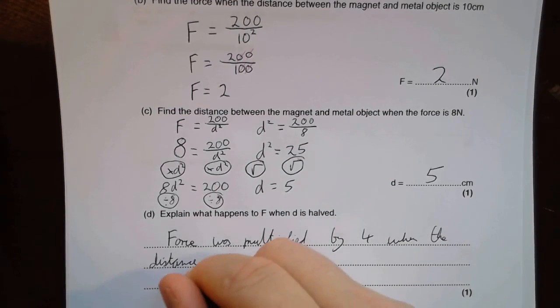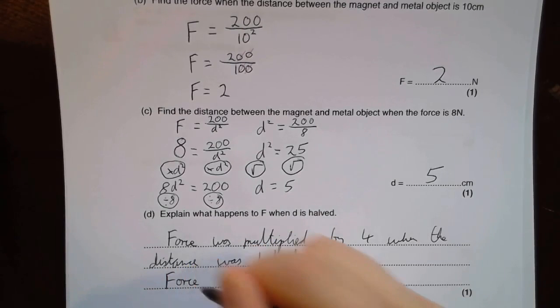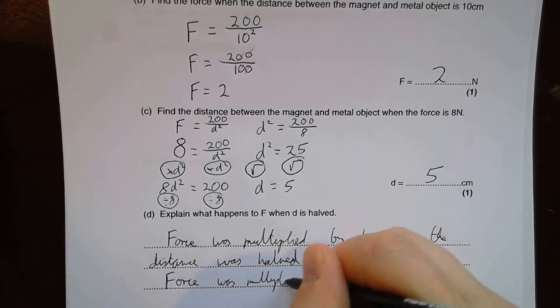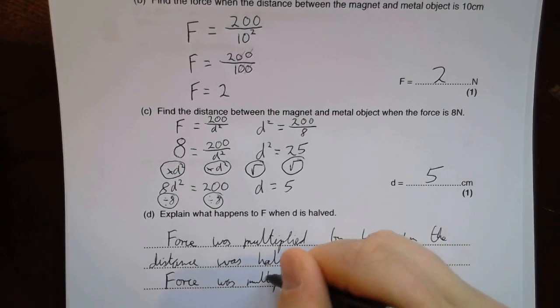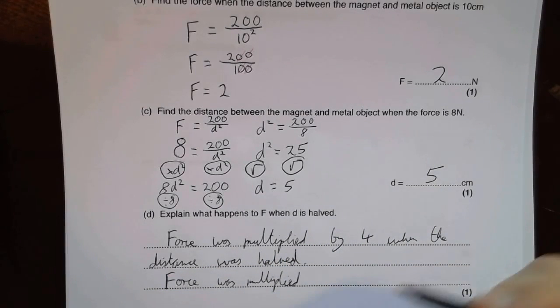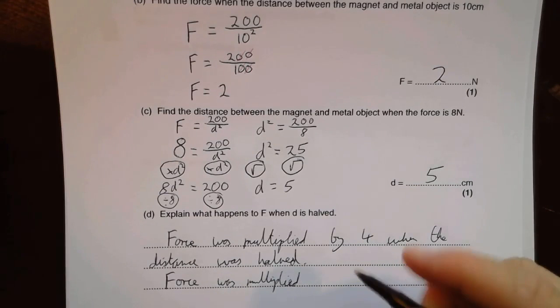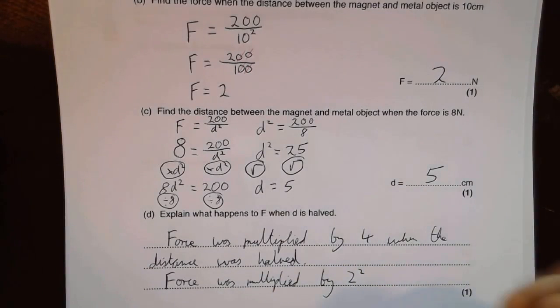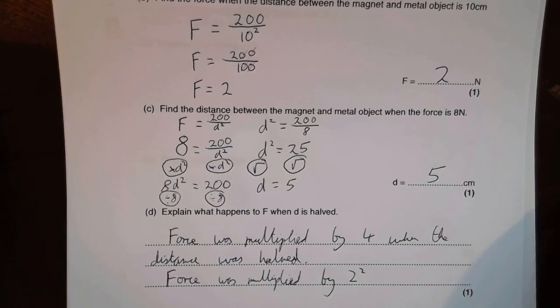So I can also say force was multiplied by the square, by 2 squared, which we've kind of already said there with 4. They might word it slightly differently if they want you to really explain that in more detail. So that's question 5.